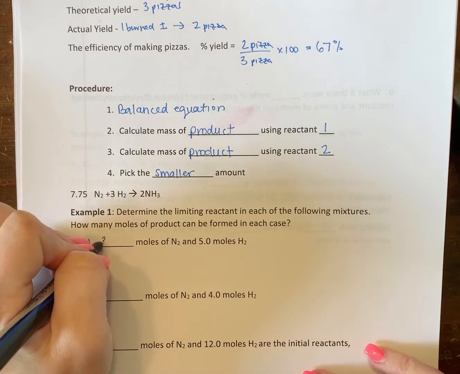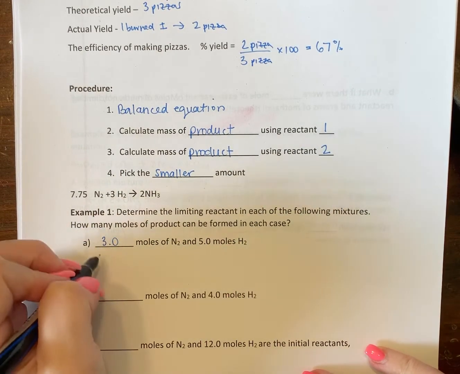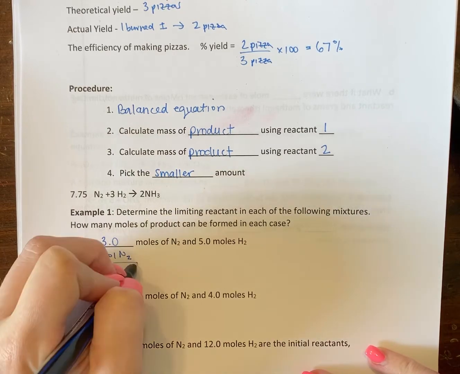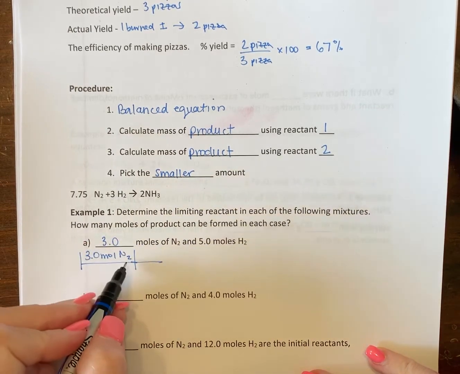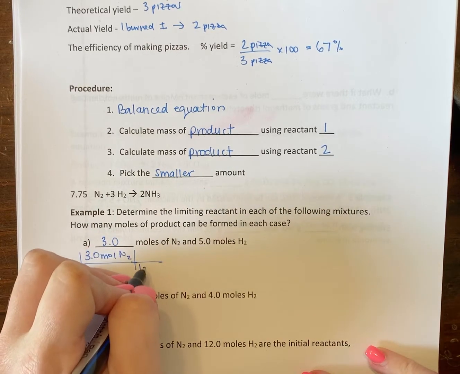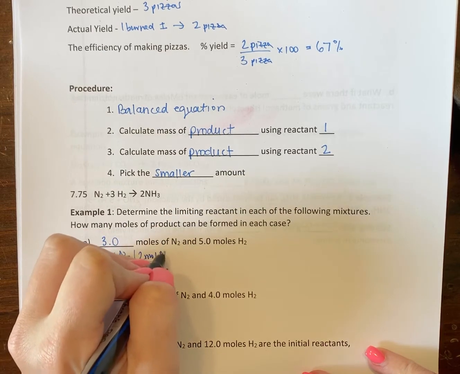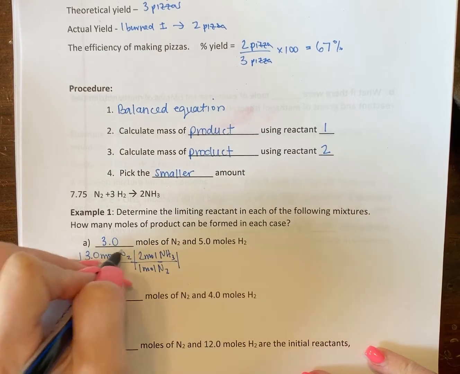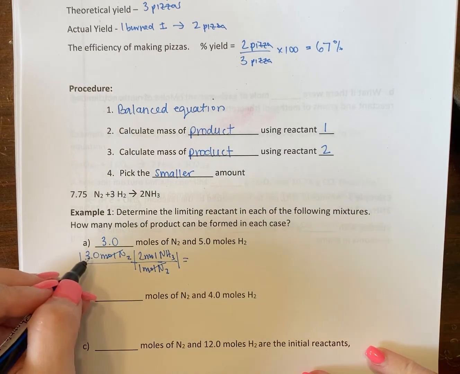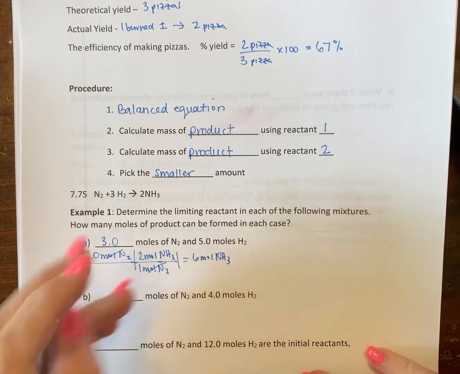Okay, so if we have 3 moles of nitrogen, 5 of hydrogen. So let's start. 3 moles of nitrogen. Go to your equation. We know that 1 mole of nitrogen gives us 2 moles of ammonia. So 3 times 2 is 6 moles of ammonia.